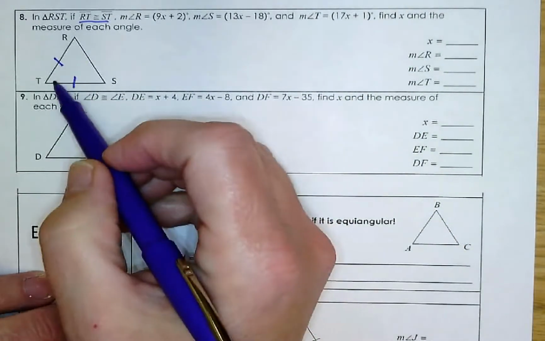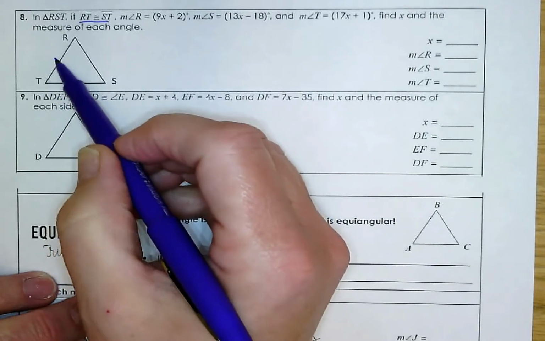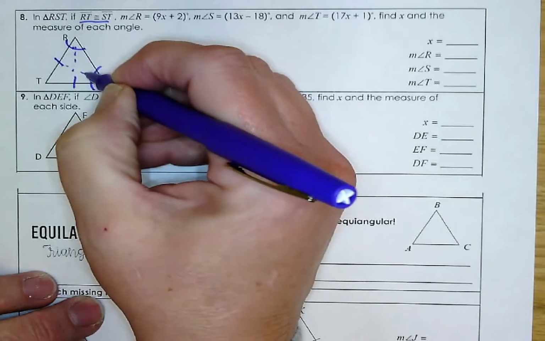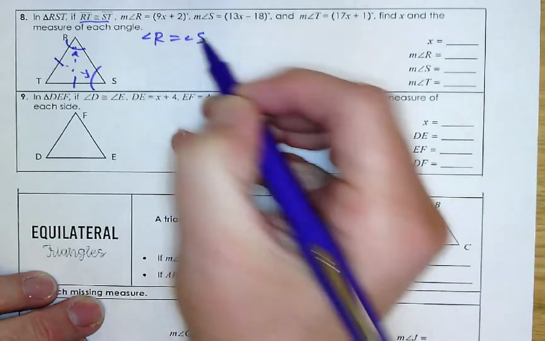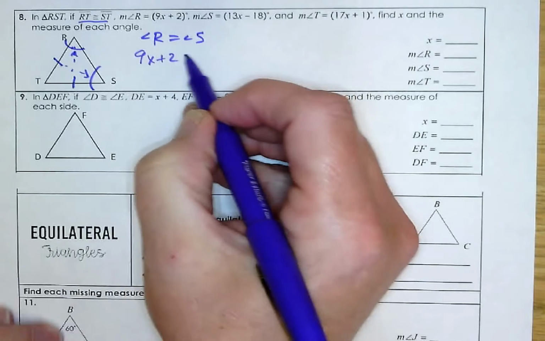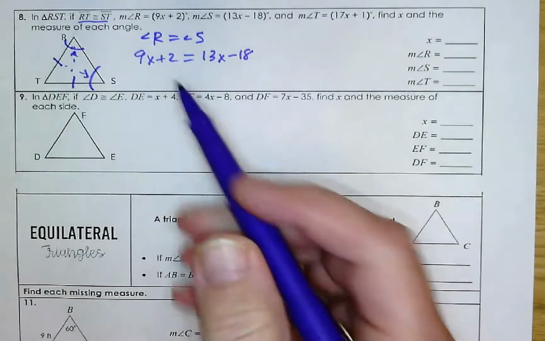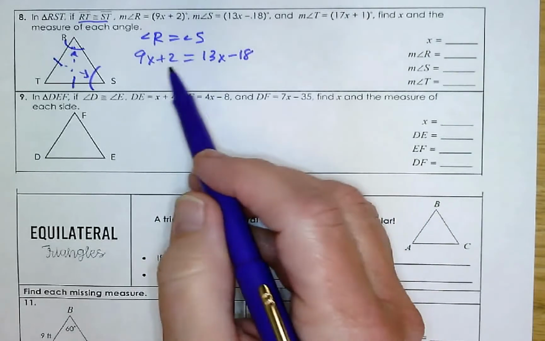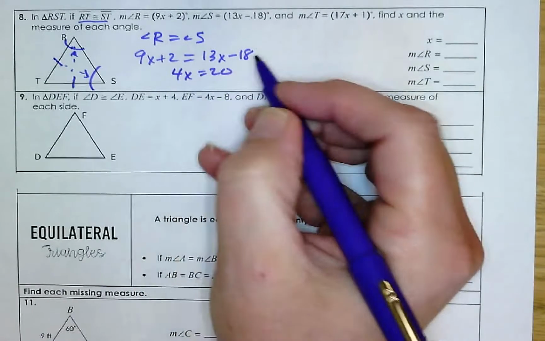Well, I see two ways to do that, but let's do the isosceles triangle way. These two sides are equal, so the base angles, in this case R and S, are going to be equal to each other. So angle R is going to equal angle S. R is 9x plus 2, S is 13x minus 18. That tells me which two angles are going to be equal. I set them equal to each other. I solve.